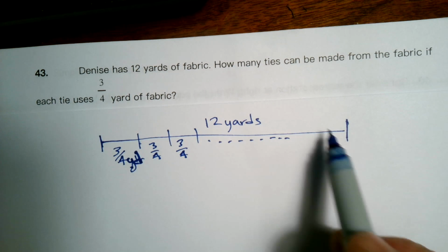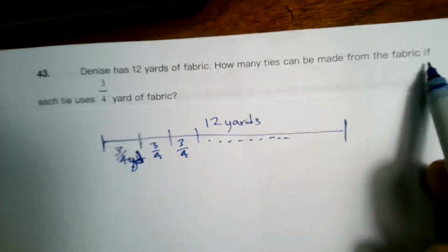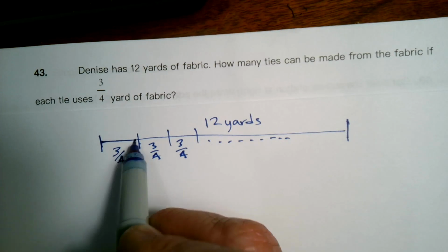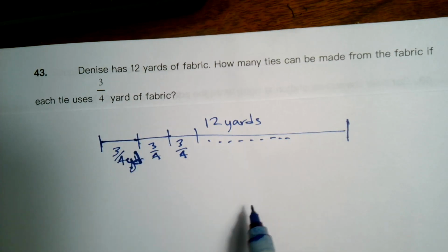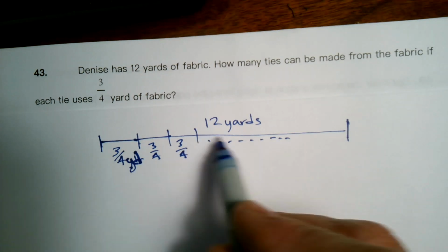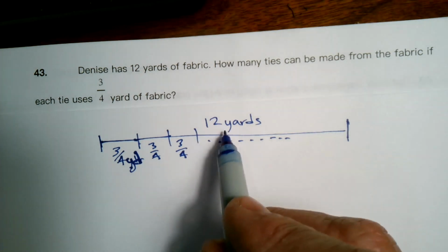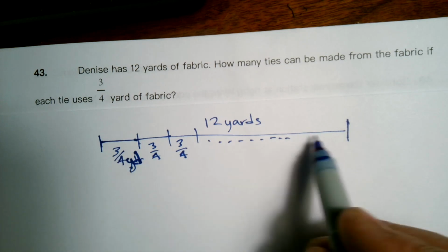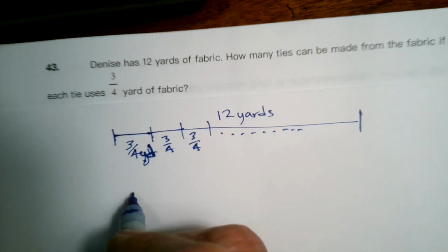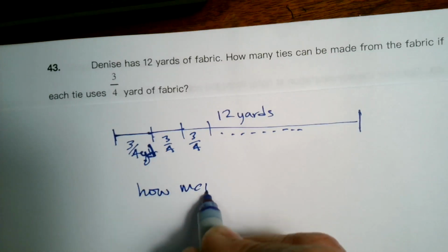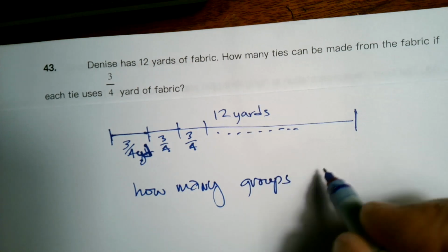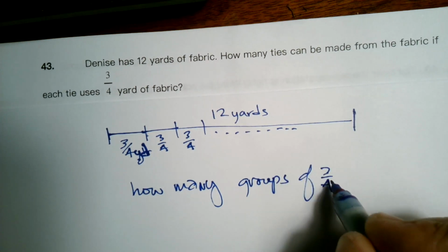12 yards of fabric. How many ties can be made from the fabric if each tie uses 3/4 of a yard? So one tie is made from 3/4. What I'm doing right now is dividing that 12 into groups of 3/4.